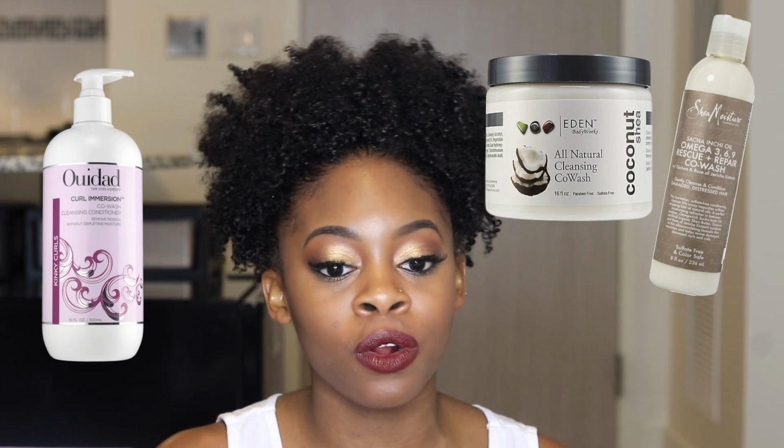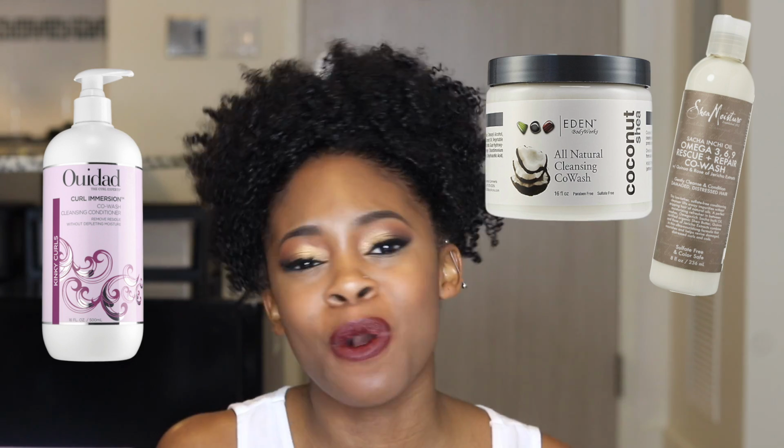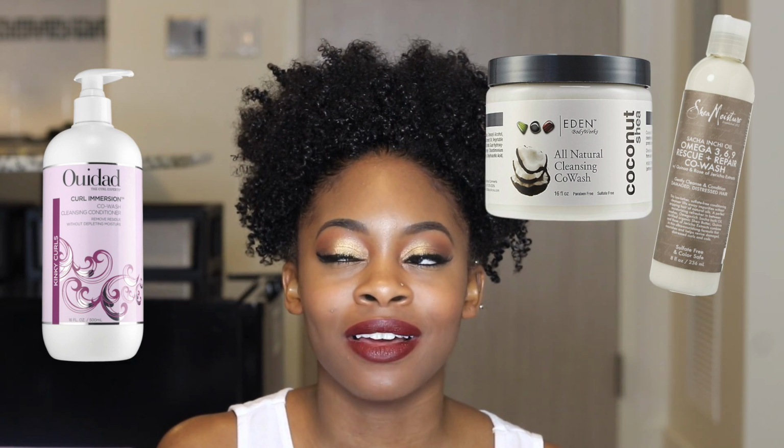The WeDad Curl Co-Wash Low Foam Cleansing Conditioner. That stuff, that whole line from WeDad is amazing. I personally, as a type 4 girl, only shampoo my hair once a week. All the other times I co-wash. The shampoos that I mentioned for type 3 curls will also work really well for type 4 curls.